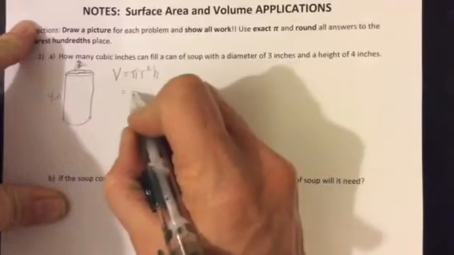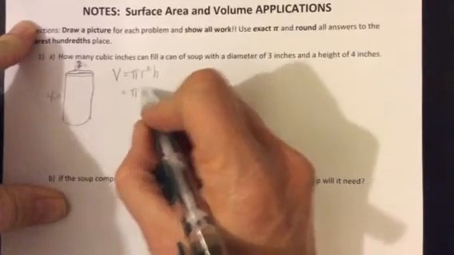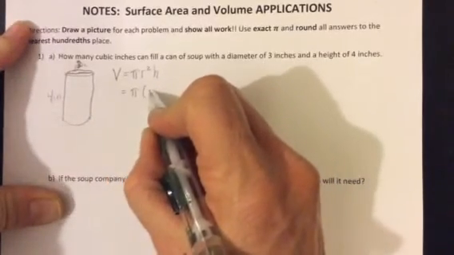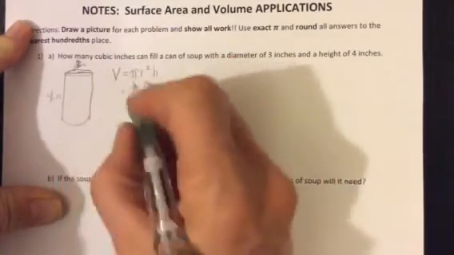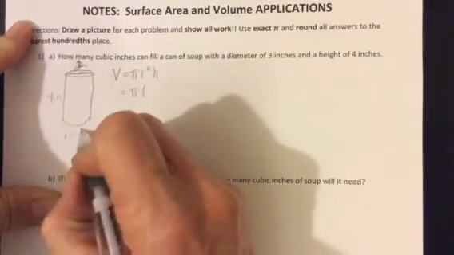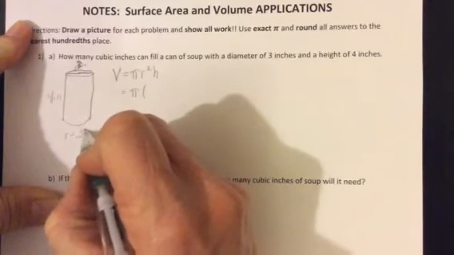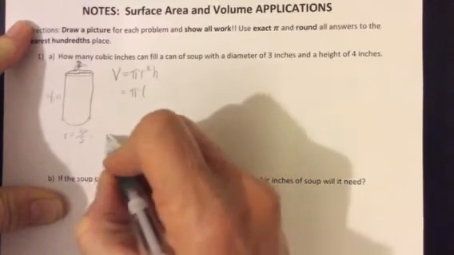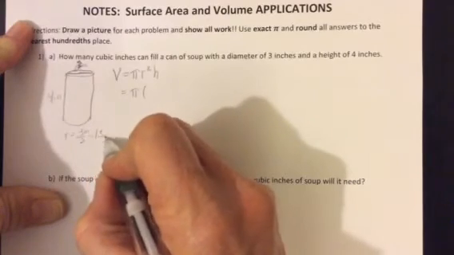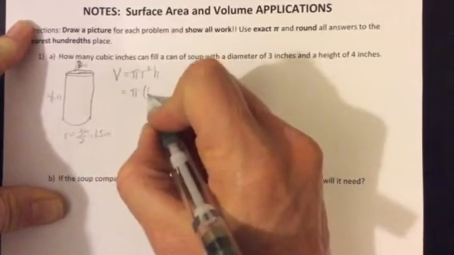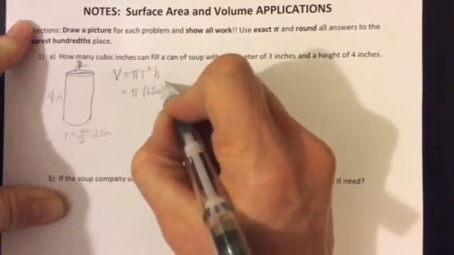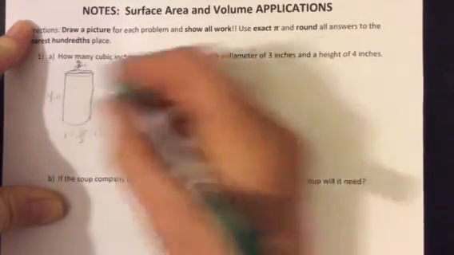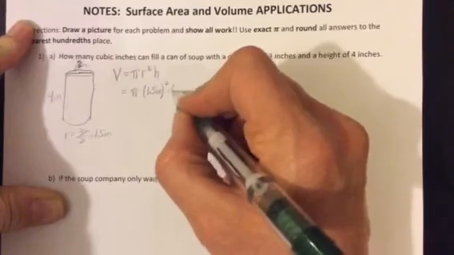So as we're going to put in pi times, and the radius, oh, we don't have the radius, we have the diameter. So the radius will be half of 3 inches. So that's going to be, we'll just go ahead and say 1.5 inches. So that's going to be 1.5 inches quantity squared, and then times the height, which is 4 inches.